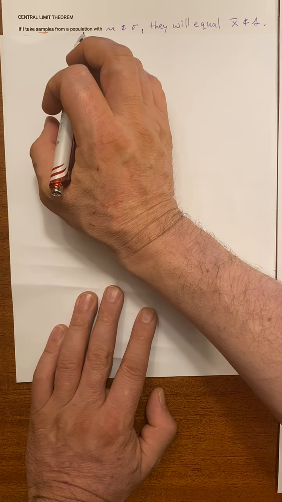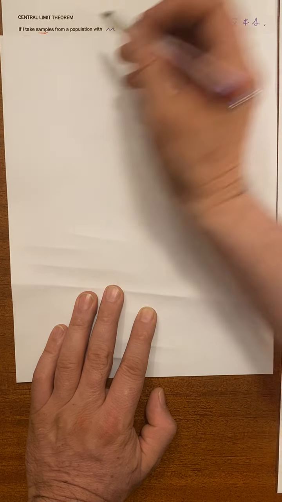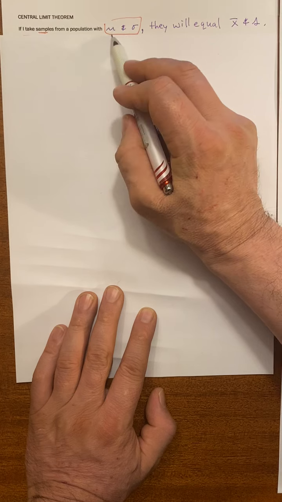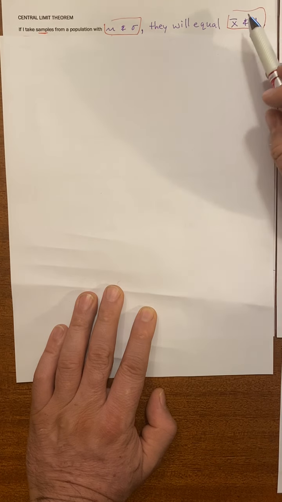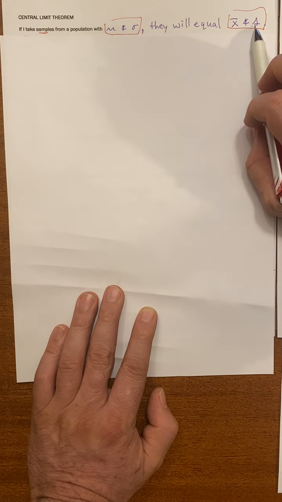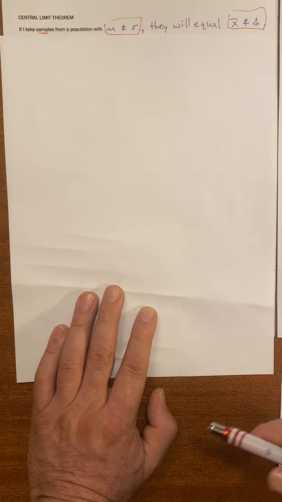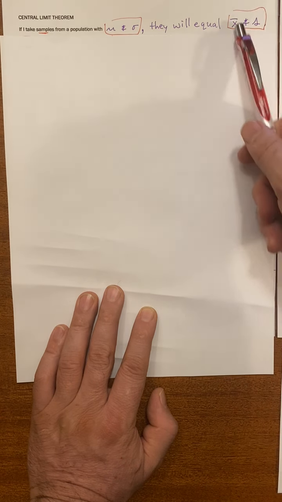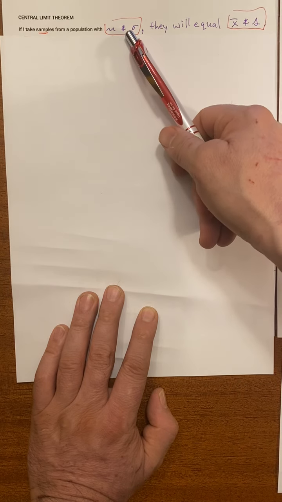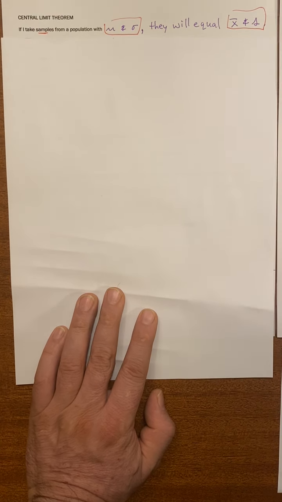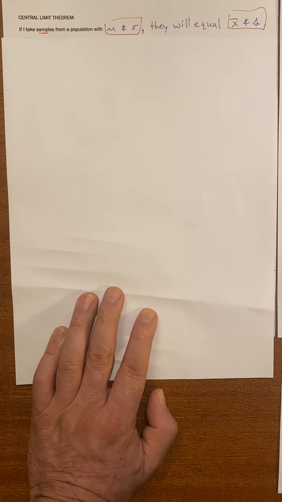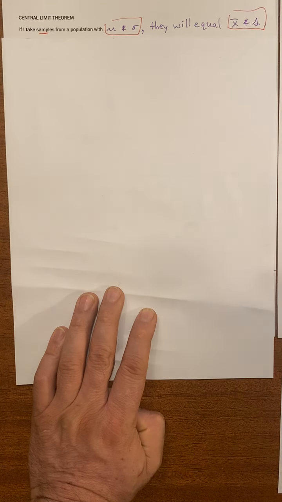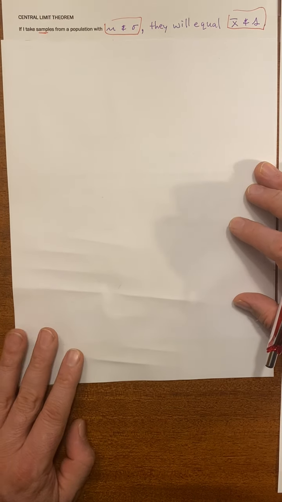Okay, so if I do this, if I take samples from a population with a particular population mean and standard deviation, they will equal the sample mean and the sample standard deviation, right? So according to this theorem, what should happen is your sample information should equal your population information. If you think about it, you're pulling out all these samples from the population. That's a lot of participants, and because you're picking out a lot of participants, they should more closely align with what the population is telling you.